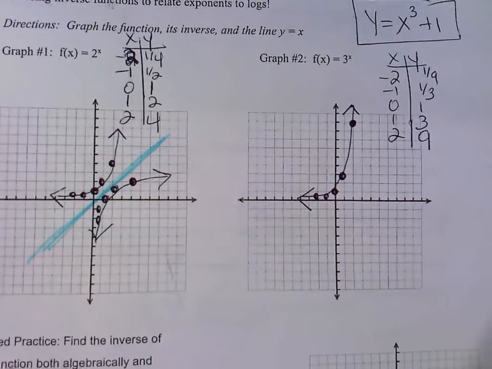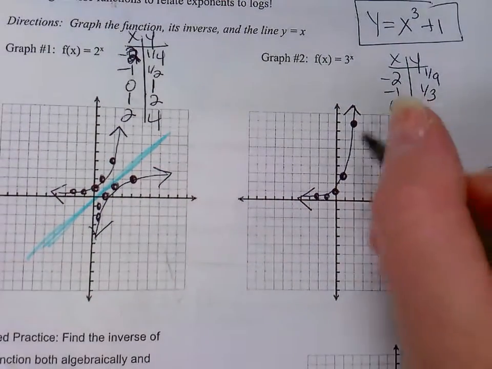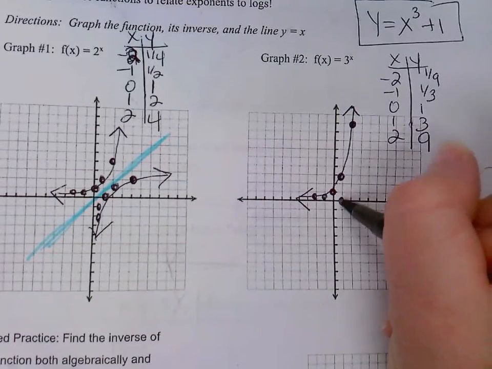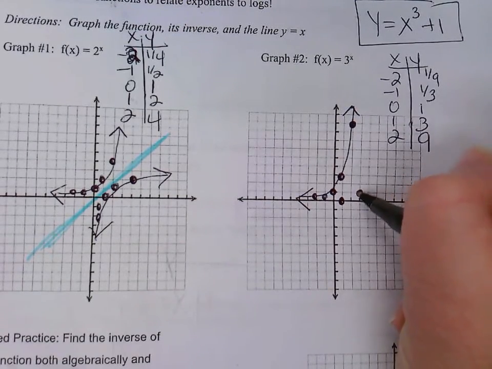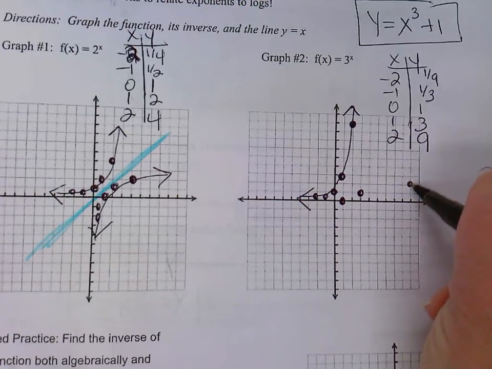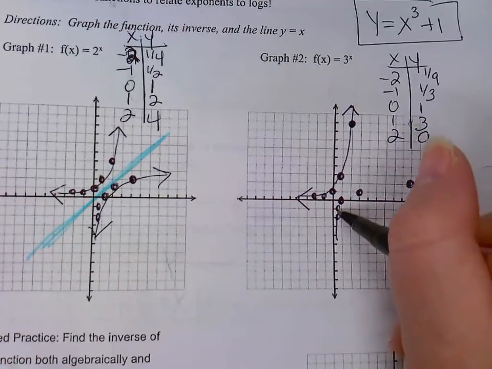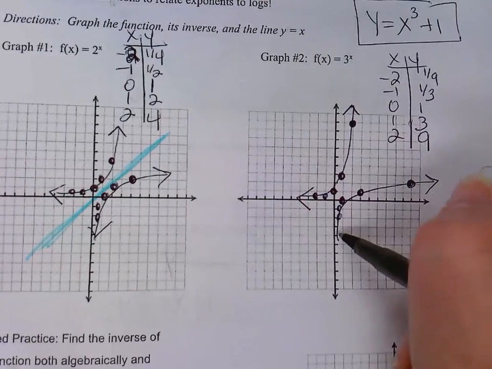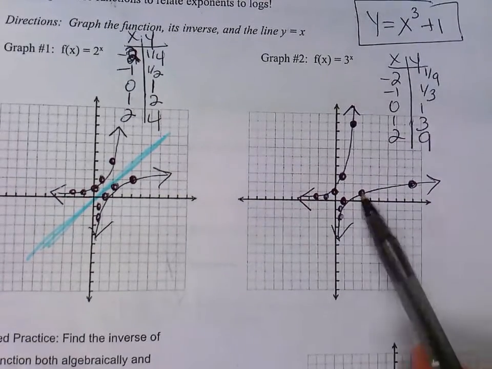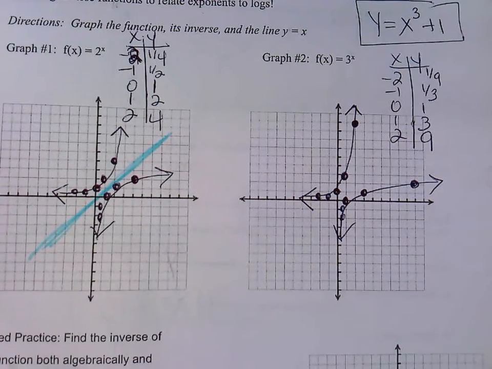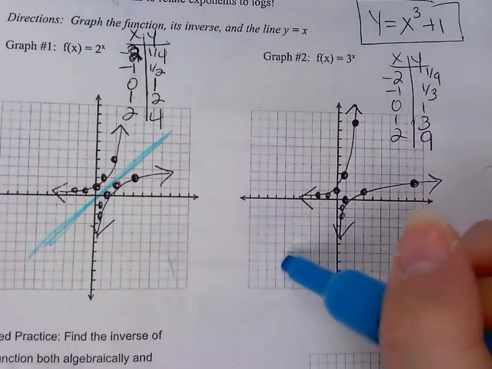And we could do the same thing for the 3 to the x graph. 1, 0, 3, 1, 9, 2, 1/3, 1/9. So it's much steeper in this direction because the exponential graph was much steeper in that direction.